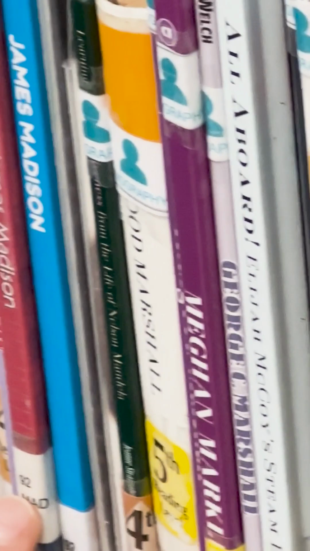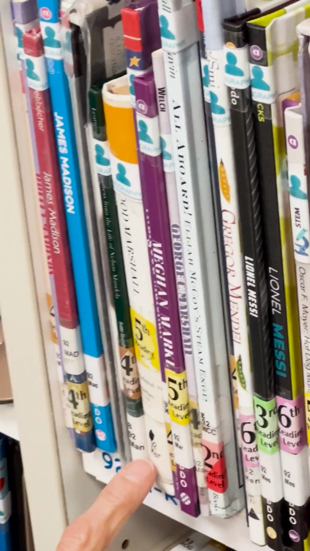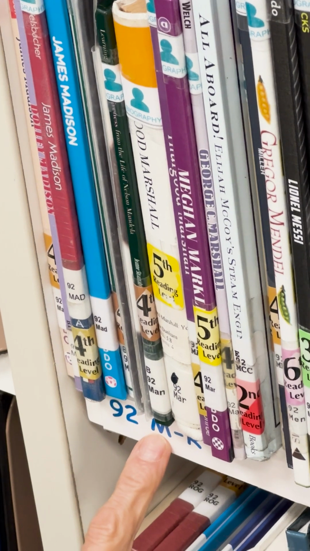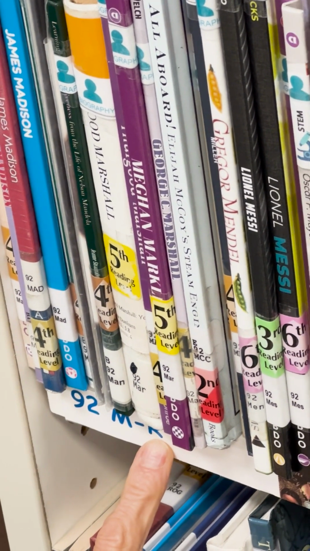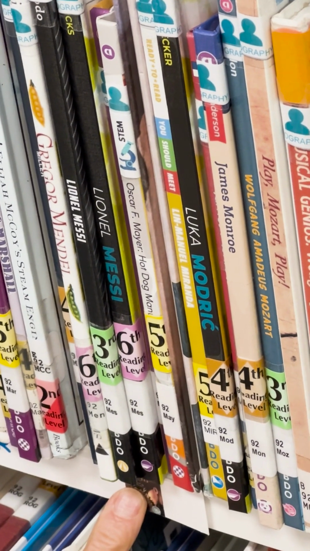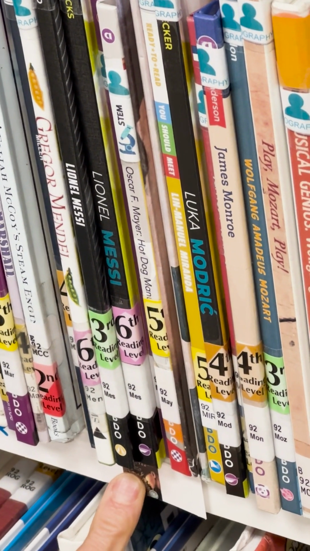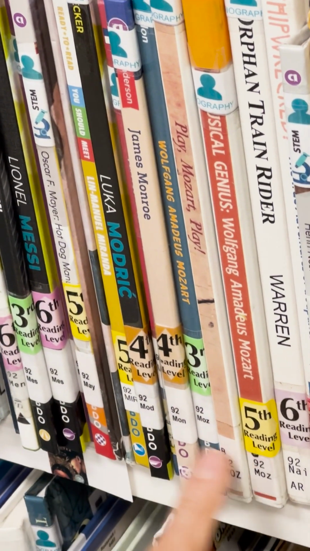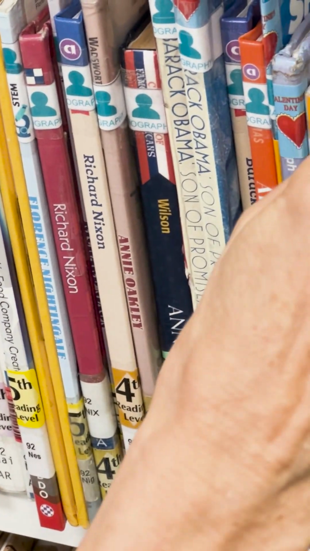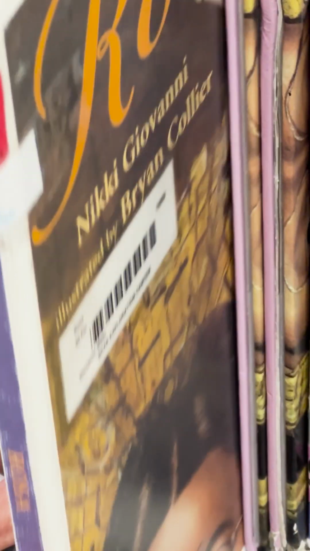So let's look at this shelf. As you see, every single one of these has 92. These are from M through R. And I see that Rosa book right there, and I'm thinking, oh, I think that might be a good book to look at. So I can go down here for the R's, and I am going to see the Rosa book right here.